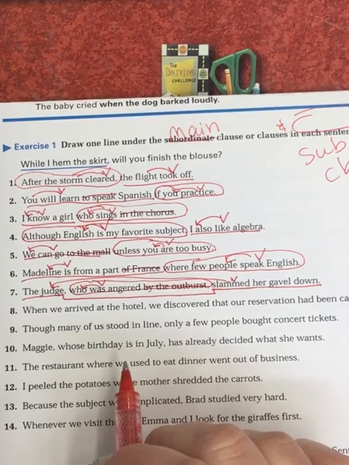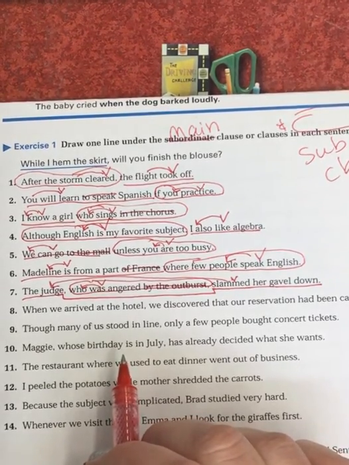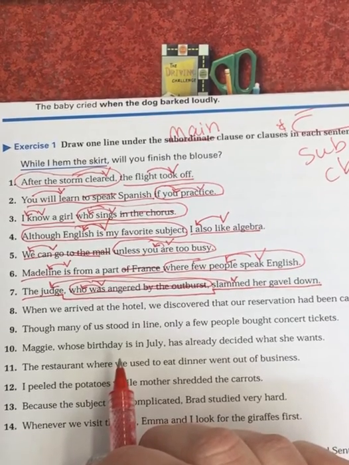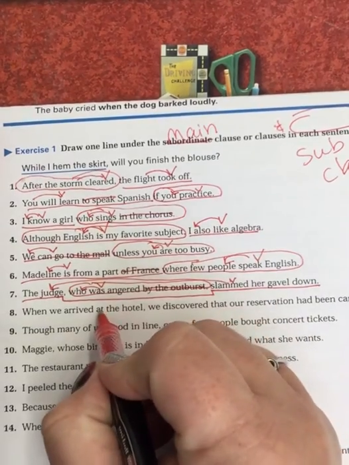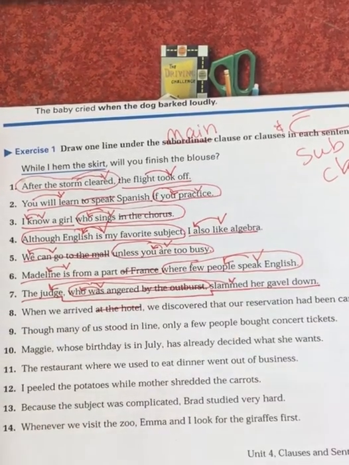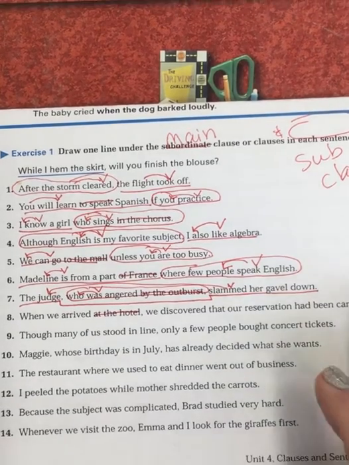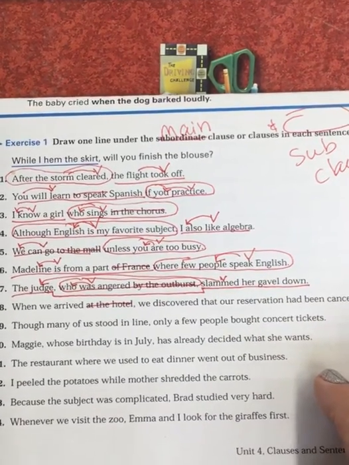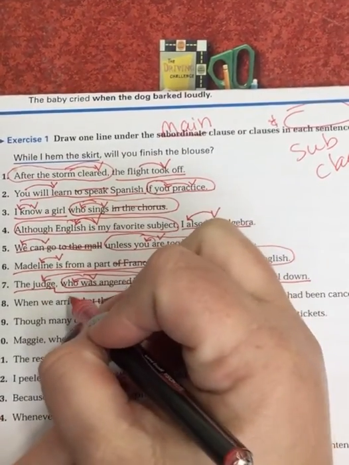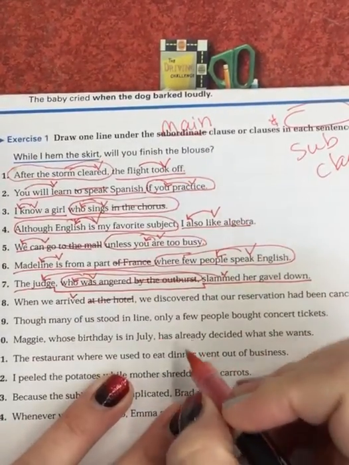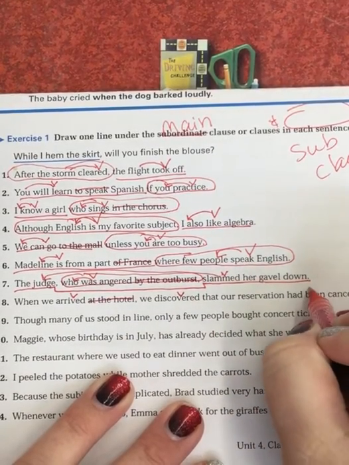Okay, let's do 8. When we arrived at the hotel, we discovered that our reservation had been canceled. Okay, the prepositions. At the hotel. Verbs. Arrived and discovered. Okay, so we have arrived, discovered, and had been canceled.